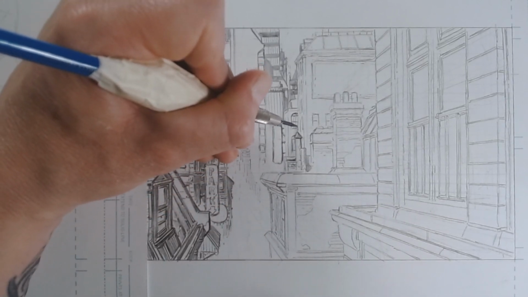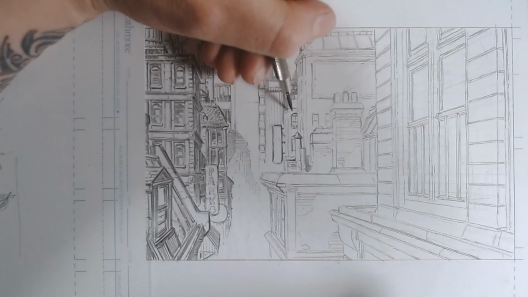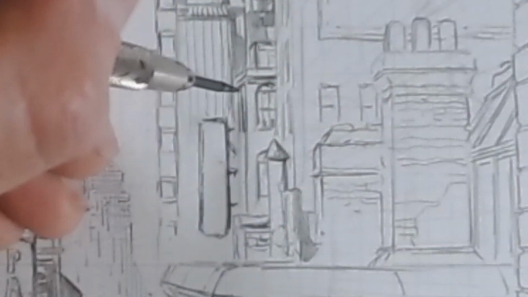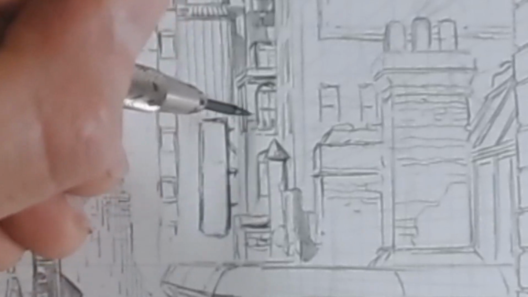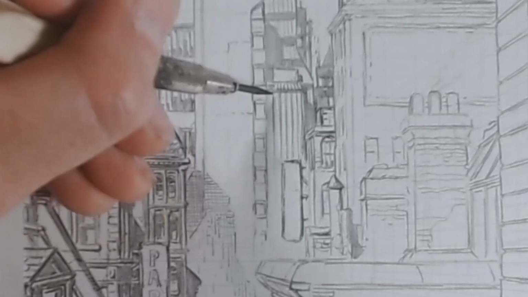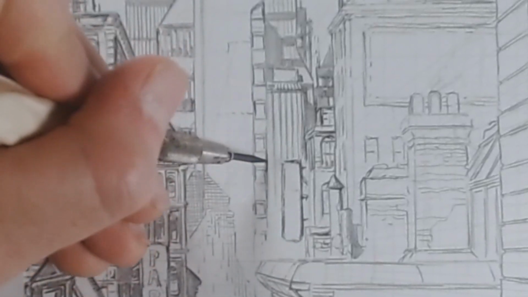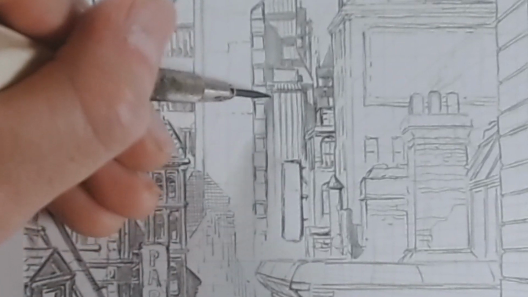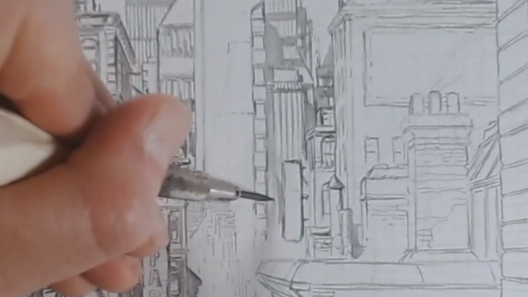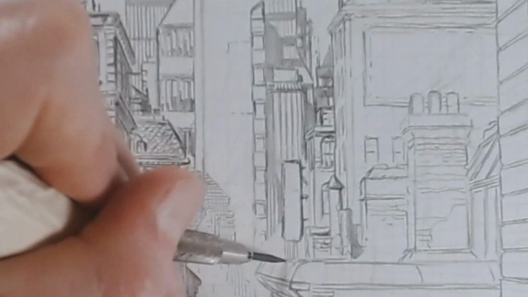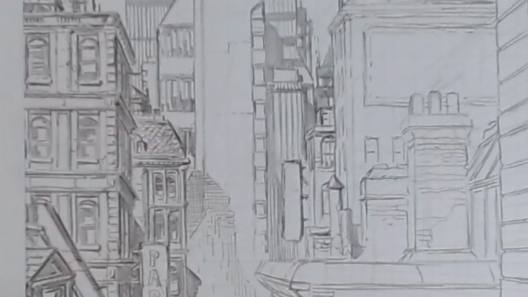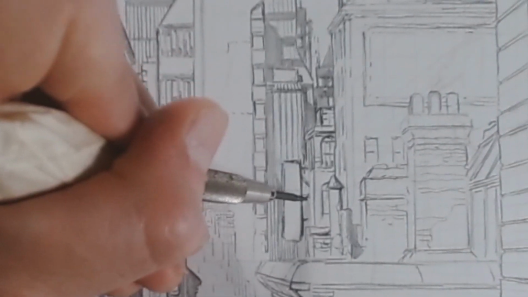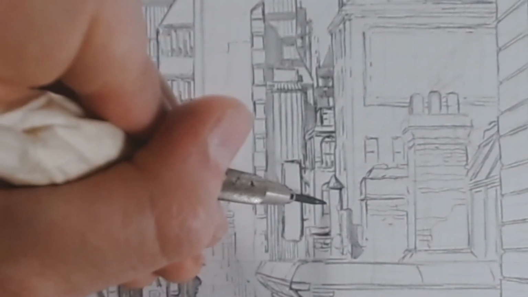I'm actually cheating my own lighting a little bit in order to achieve that. I'm getting my buildings across the back detailed in using the same techniques I was using before. And now I can go ahead and start working on the foreground of the right-hand side.